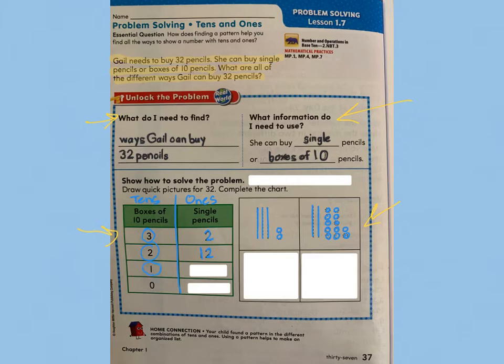So this one says 1 ten. Let's draw 1 ten. How many ones does she need to get to 32 if she has 1 ten? Let's continue counting. Start with 10, and then we can just draw little dots. 11, 12, 13, 14, 15, 16, 17, 18, 19, 20.